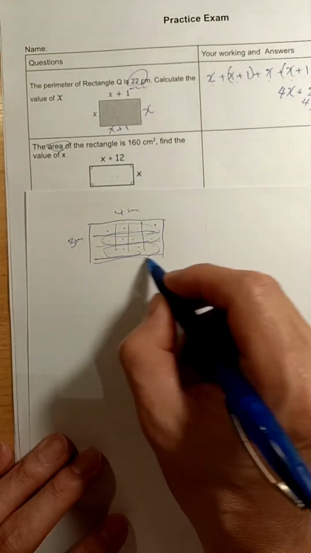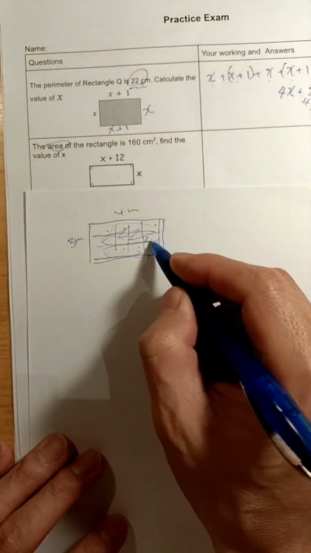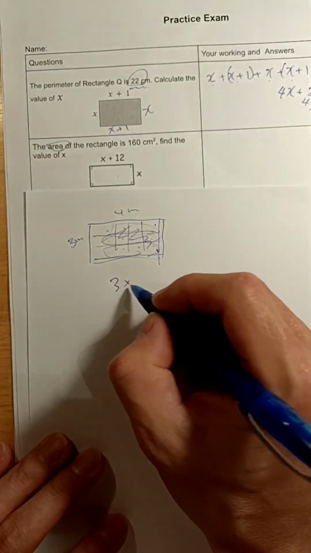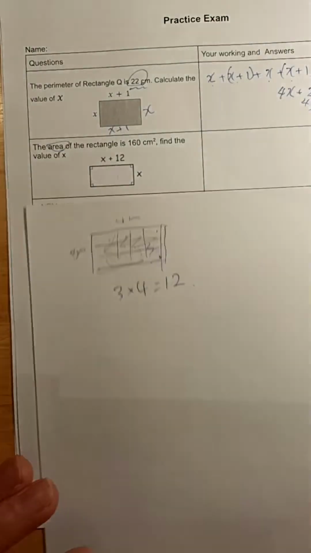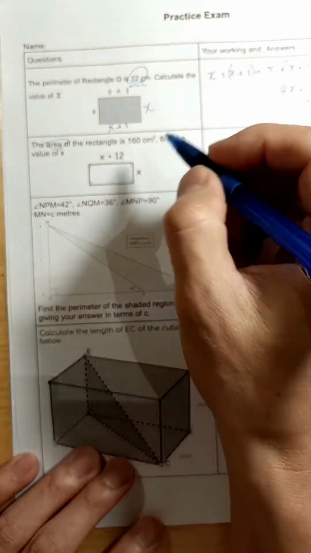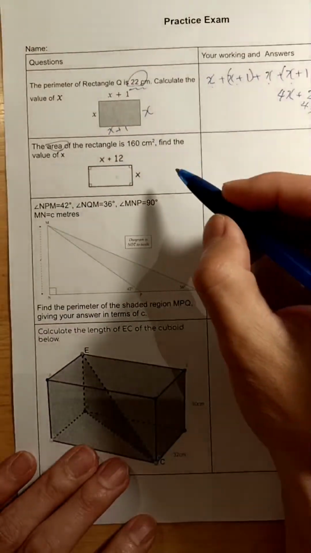So base times height is the area of this one. 3 times 4, which is 12. Basically, you are doing the same thing here. But you've got to be careful when you're working on this one.